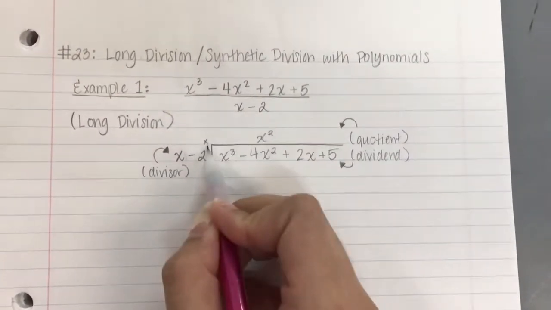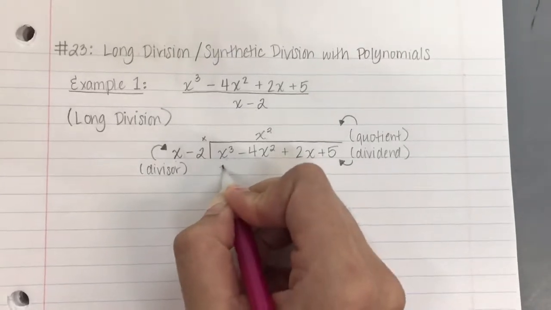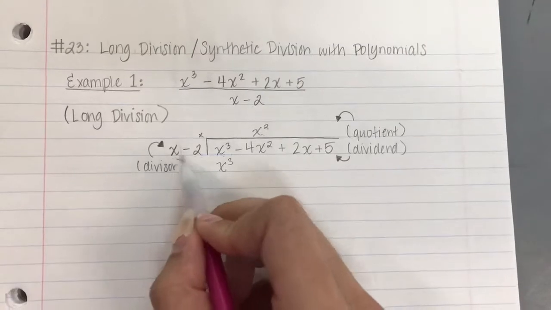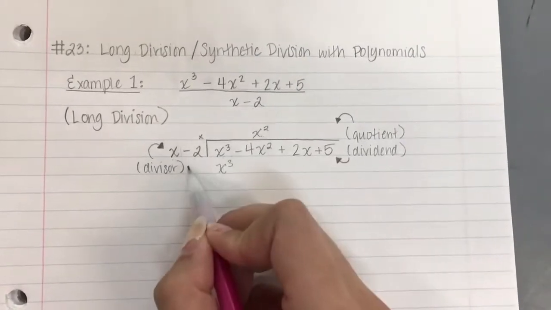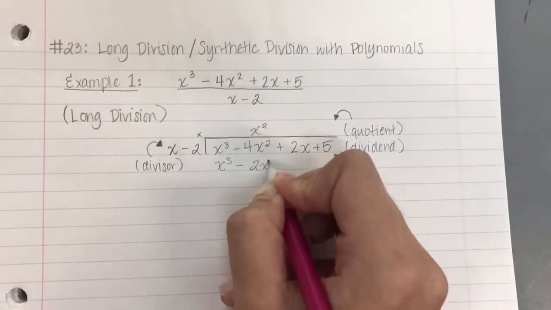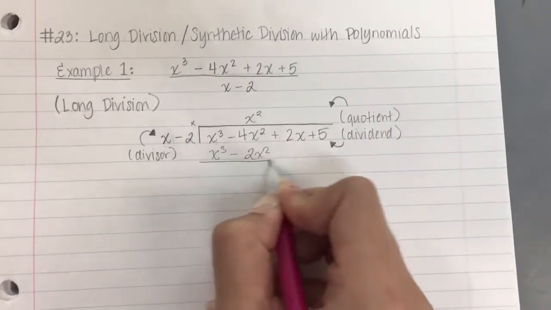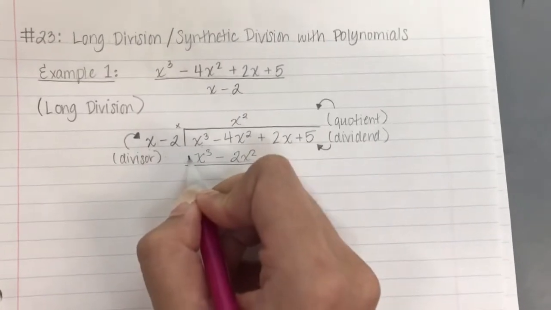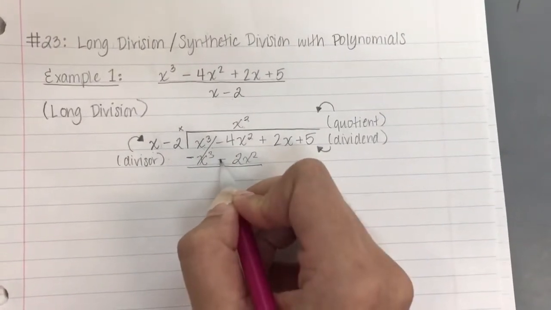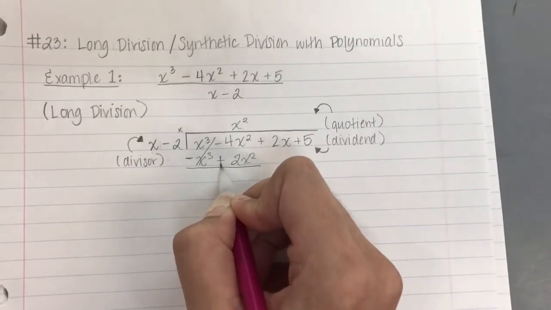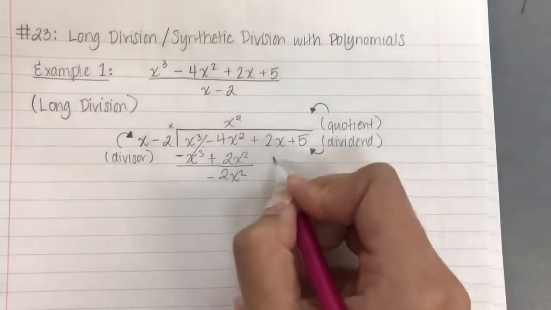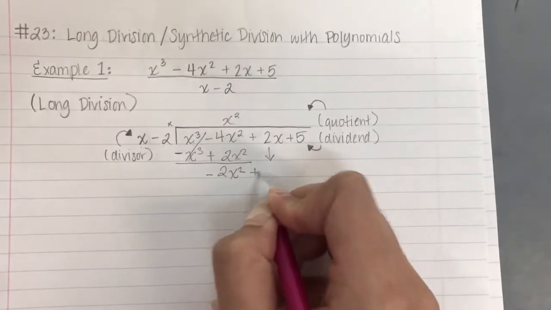I'm going to go x squared times x gives me x cubed. And then because it's not just x, it's x minus 2, I have to multiply x squared by negative 2. So that gives me a minus 2x squared. So now draw a line there, and then we're going to subtract the bottom. So I'm going to subtract this, that's going to cancel out, and then this becomes the opposite, so we're going to add this, and then I'm left with negative 2x squared. Then we're going to bring down our next term.